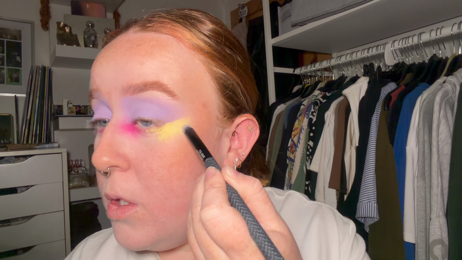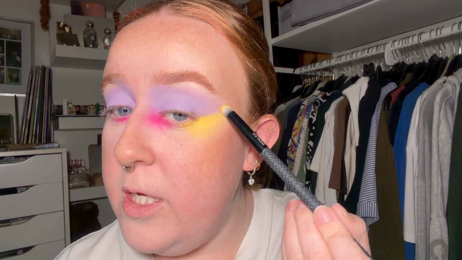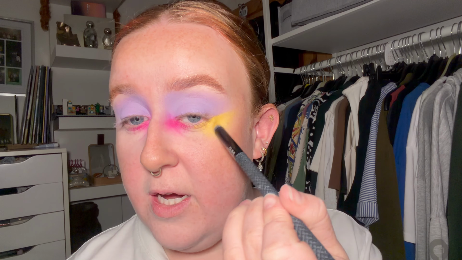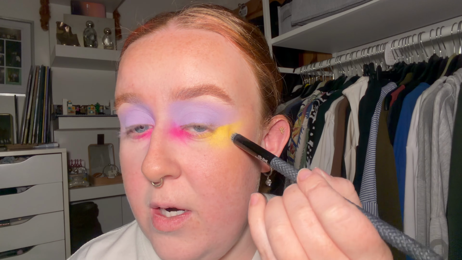Now I'm just going to take a fluffy brush, but it's more of a denser one so that we can move the product a bit. And I'm going to hopefully blend this out. And I've just gone in and blended a tiny bit of the shade Daffodil Delight, which is the lightest yellow in the Bright Matte palette. Just because I thought it would blend out a little bit better, and to be honest it did, and it just gave it a little bit more of that yellow pop.